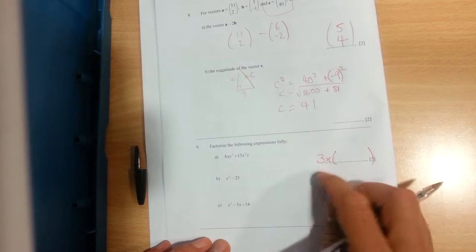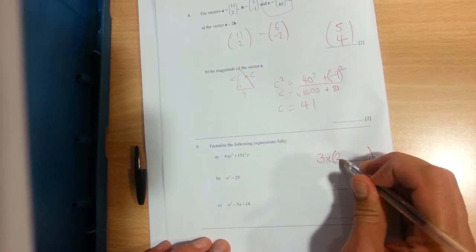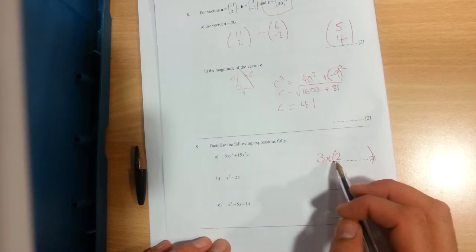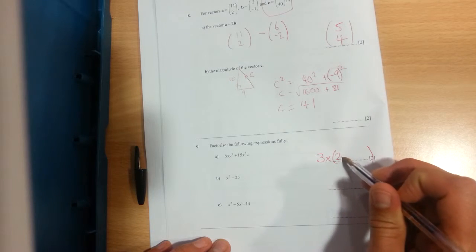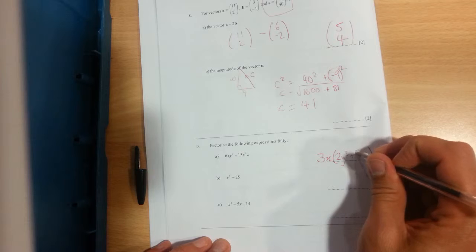After that, what do you multiply 3x by to get 6xy cubed? To go from 3 to 6, you multiply by 2. To go from x to x, you only multiply by 1, so you don't need to say that. And there's no y cubed in there at the moment, so we need to multiply by y cubed. To get from 3 to 15, you've got to multiply by 5.